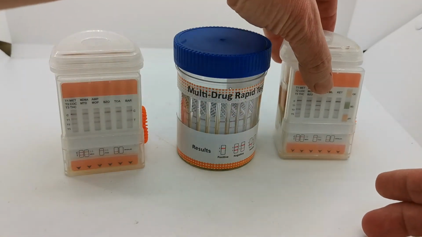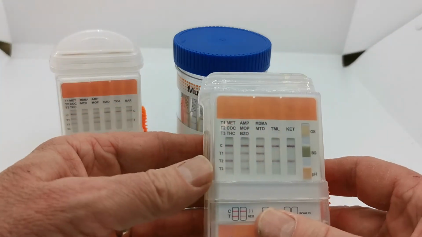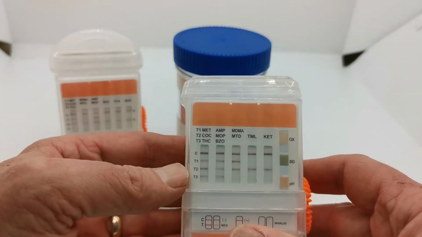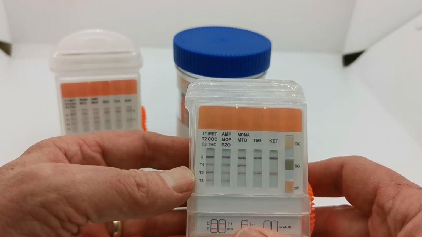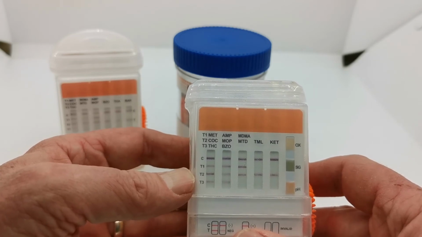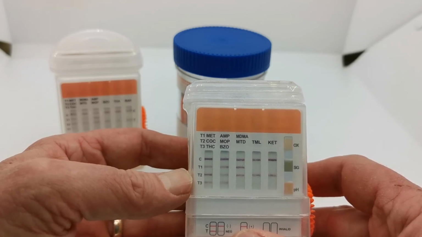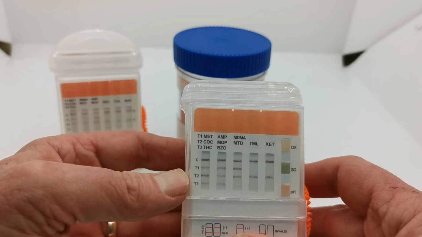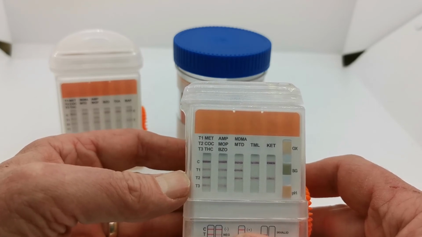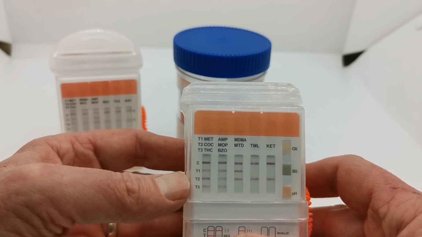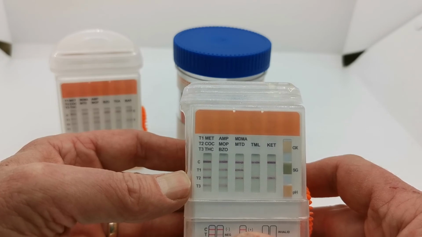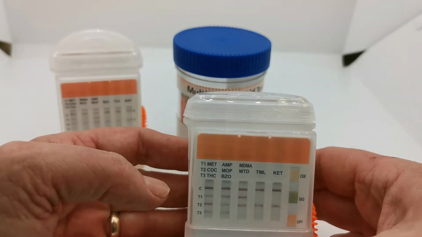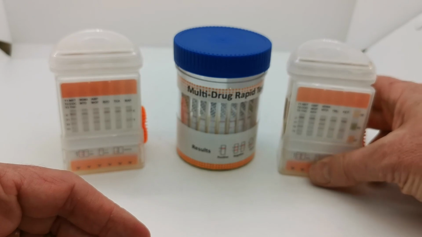Another example here. Again, almost all the test lines are thinner or fainter than the comparable C lines. That is of no significance whatsoever. All test lines, thin, faint or partial, in the presence of a control line, are an absolute negative for the drug group tested, and the interpretation must be on that grounds.